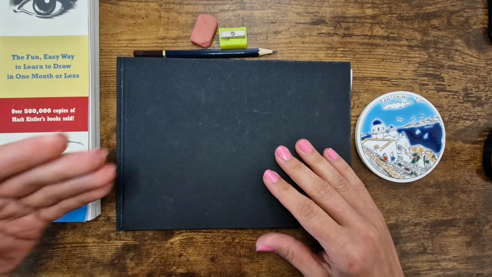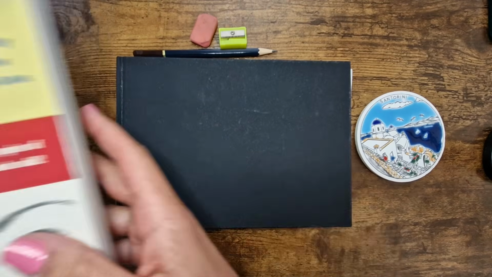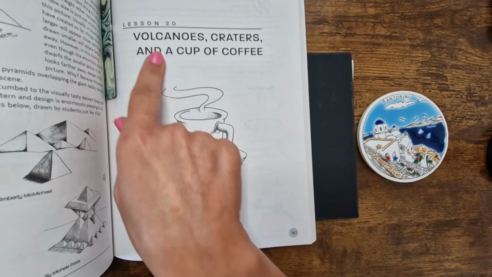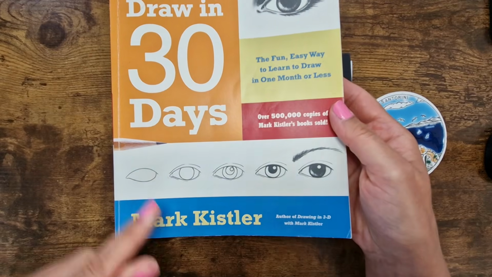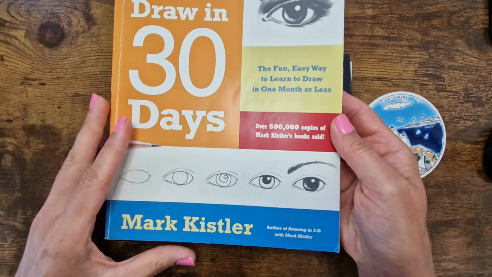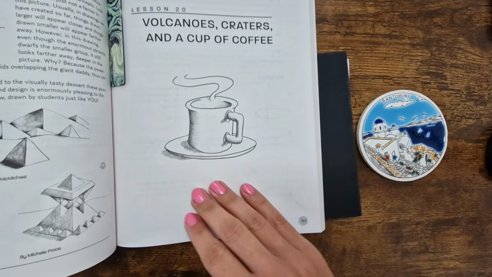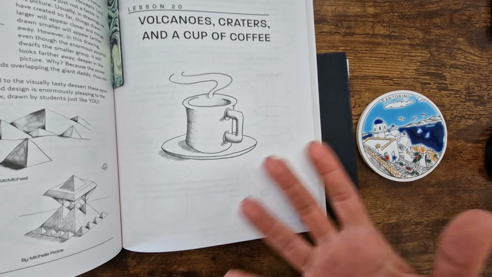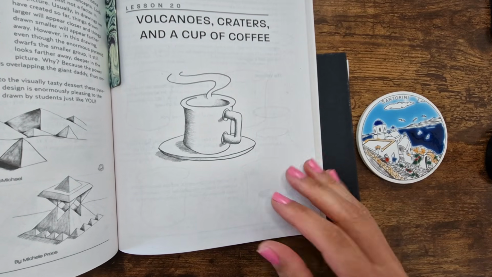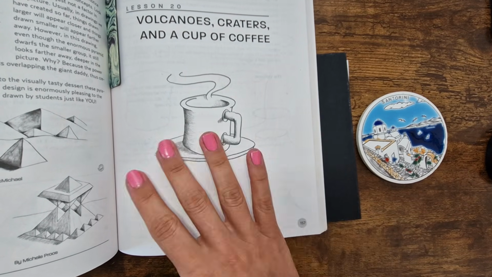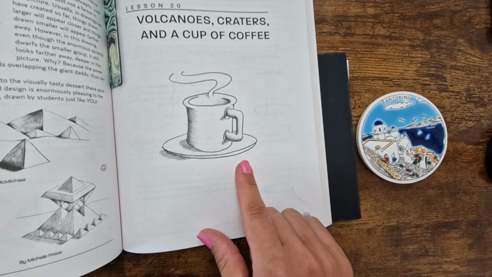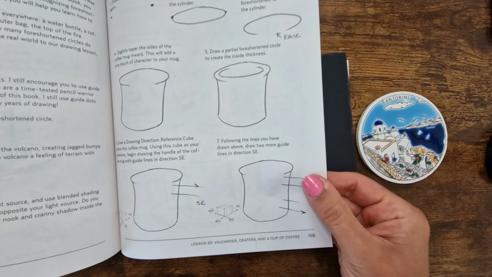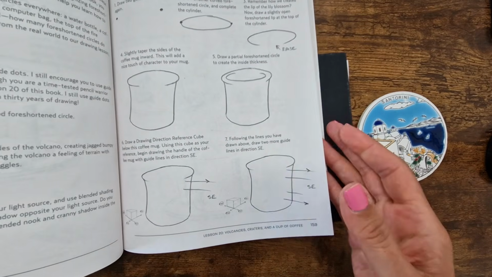In today's video, I'm going to be learning to draw a cup, I think, and a volcano. This is lesson 20 from the book by Mark Kistler that I've been using to guide my learning journey. If you are learning to draw as well, then please feel free to follow along, or just enjoy watching the video to see how I'm applying the techniques. This is the first time I'm drawing this, never done before, so please feel free to follow along.